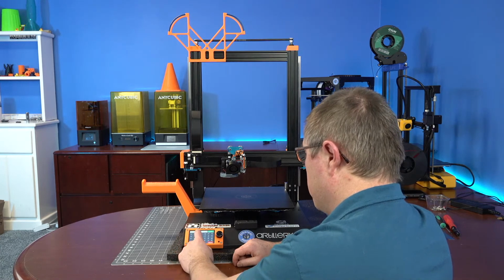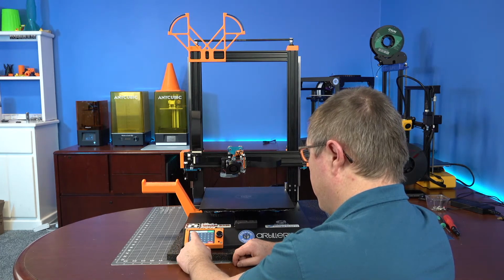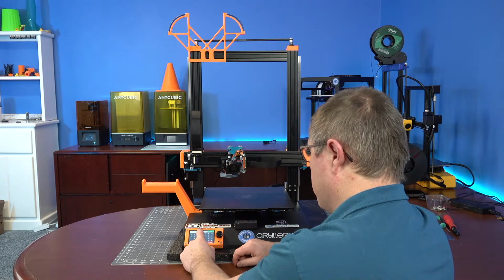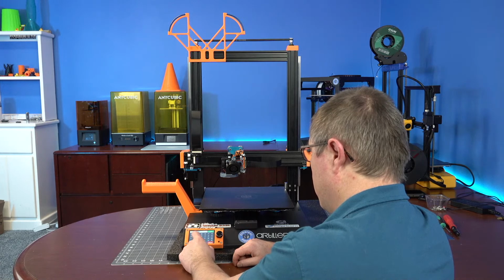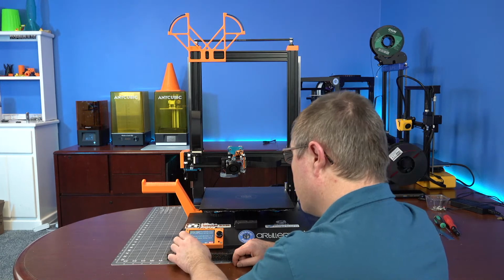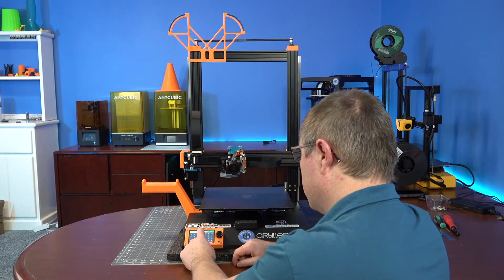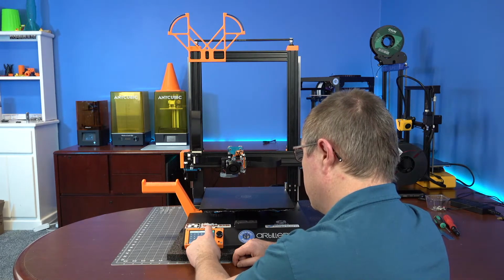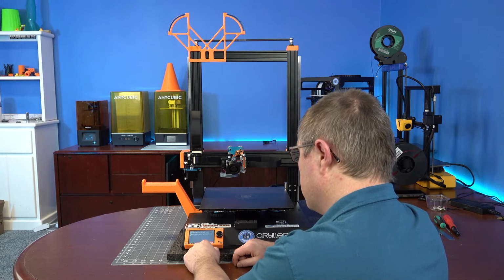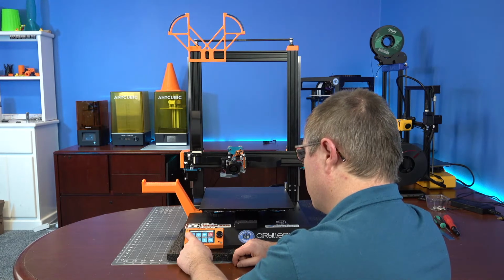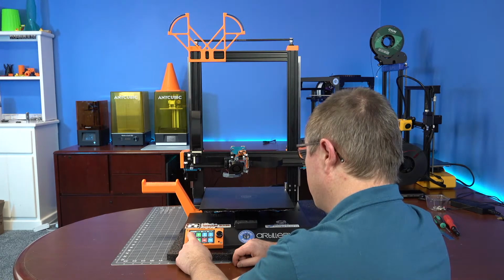Terminal. M502. Make sure the EEPROM's reset. M500. Settings stored. There we go. Movement. Move. Still backwards.